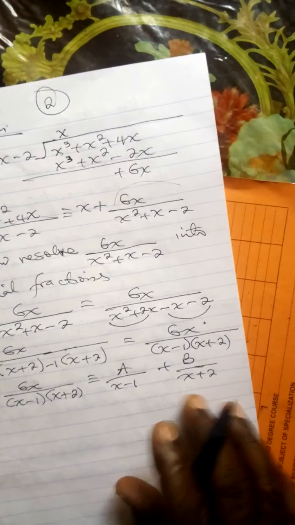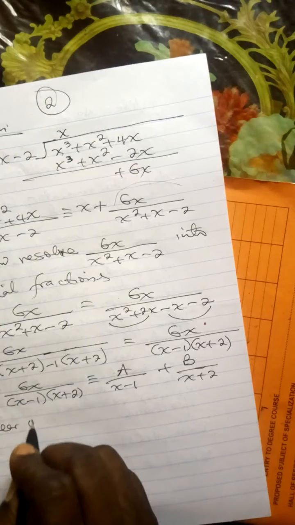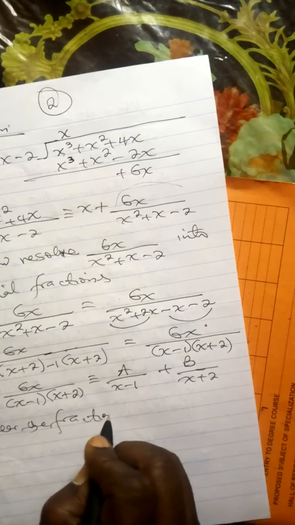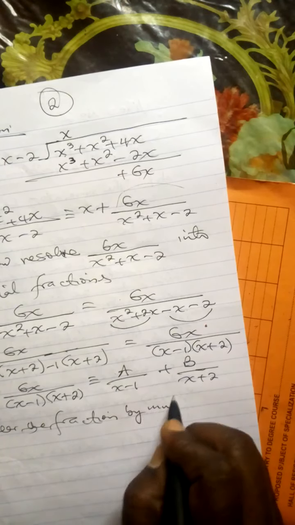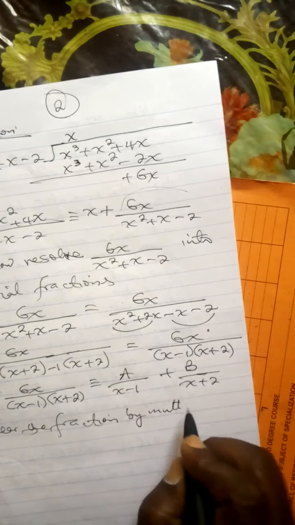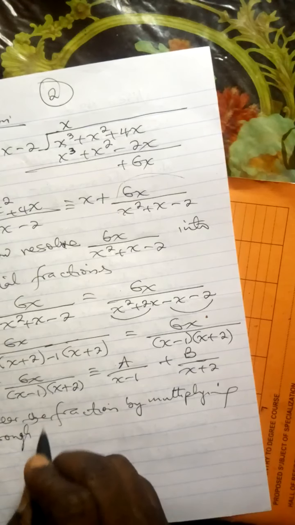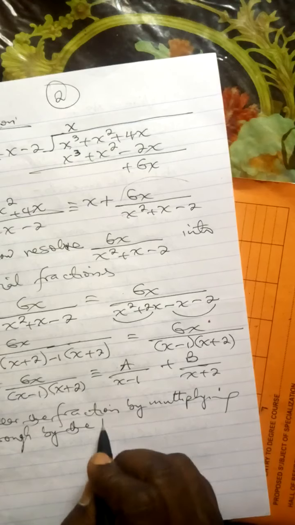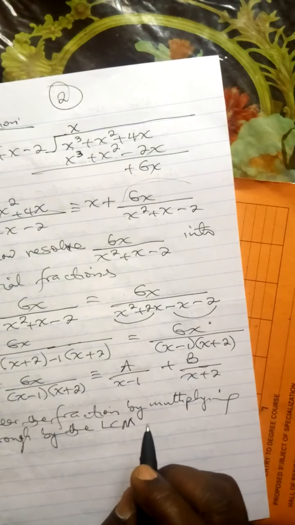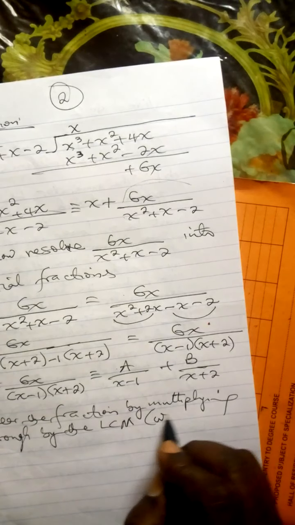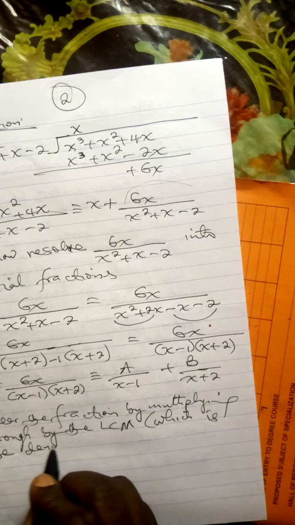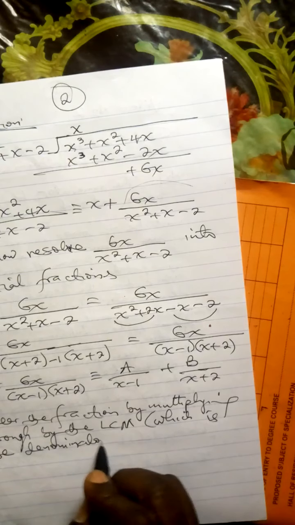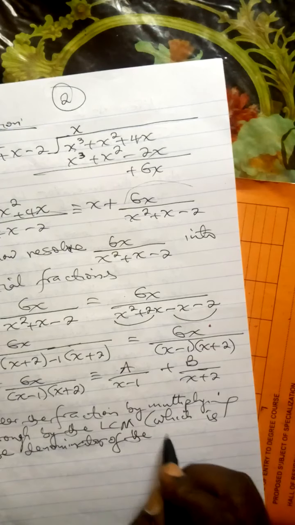Clear the fraction by multiplying through by the LCM, which is the denominator of the left hand side.